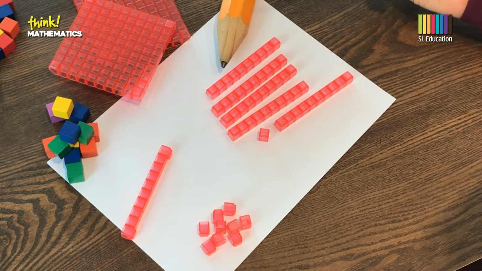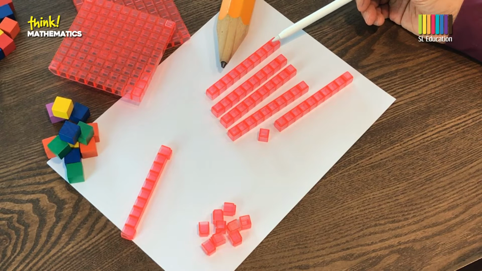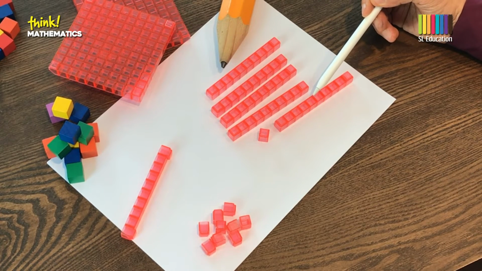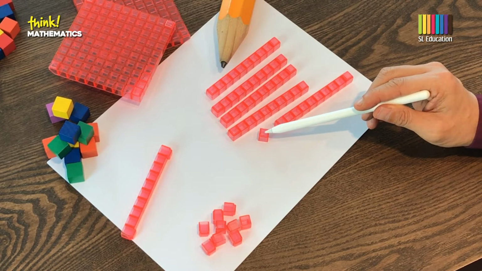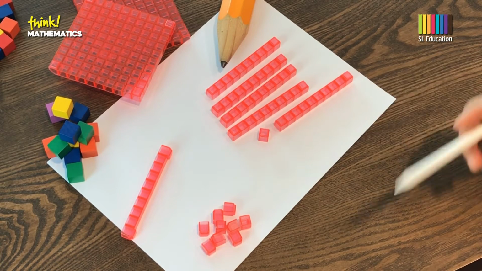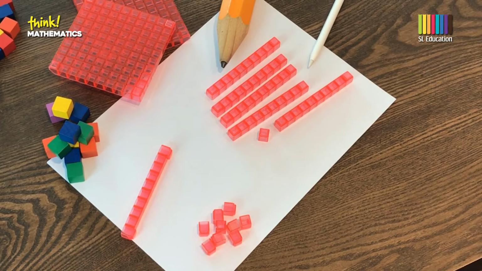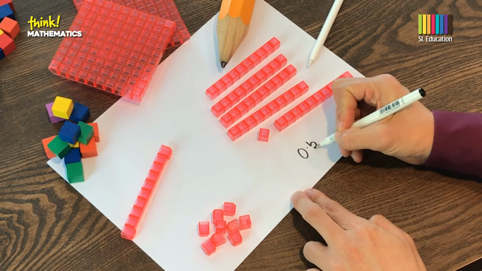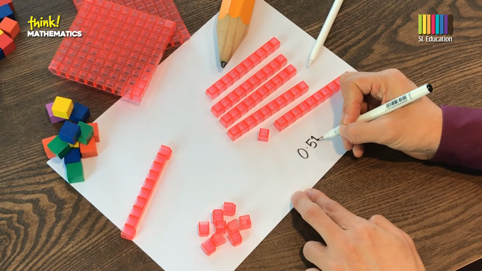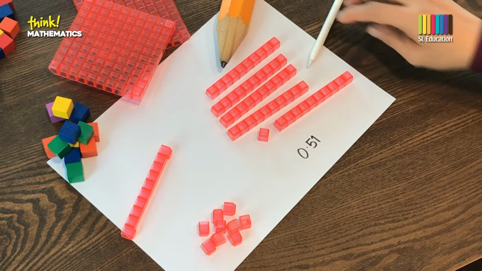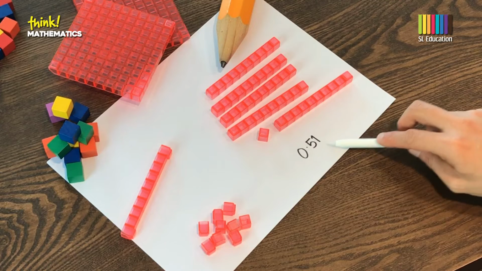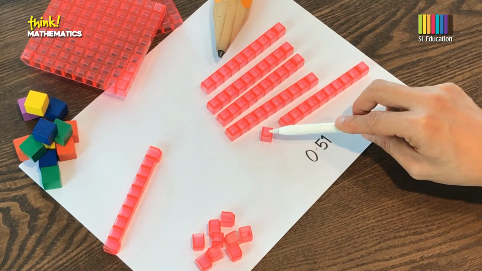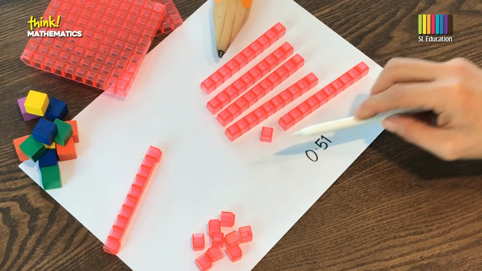In this problem, we want to make a number using 6 pieces. 1, 2, 3, 4, 5. 5 tenths and 1 hundredth. We can write that number in the usual way. 5 tenths and 1 hundredth. Some of us also read this as 51 hundredths because there are 51 of this that make this number.